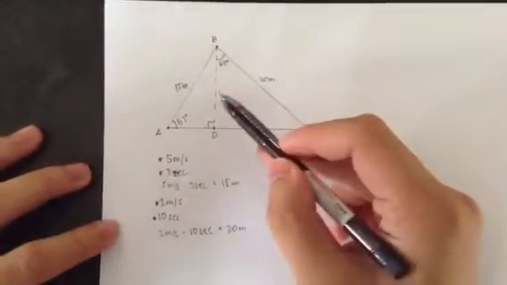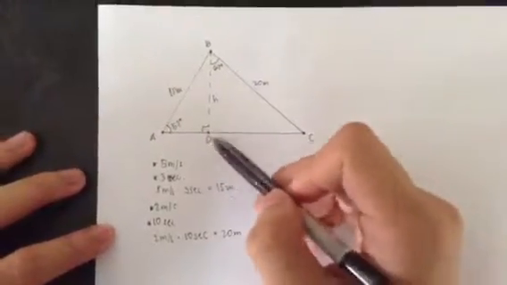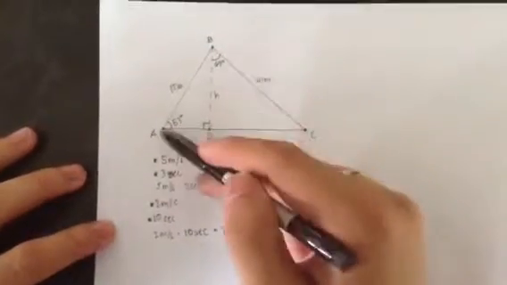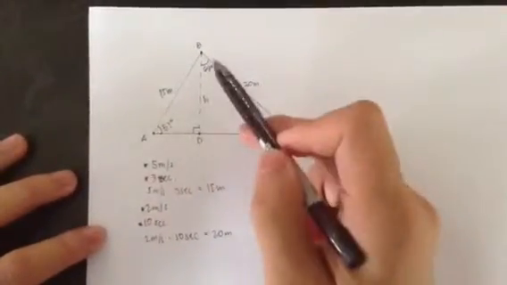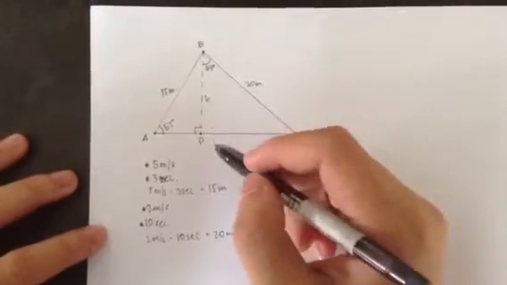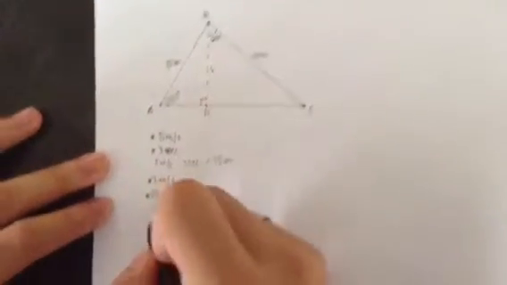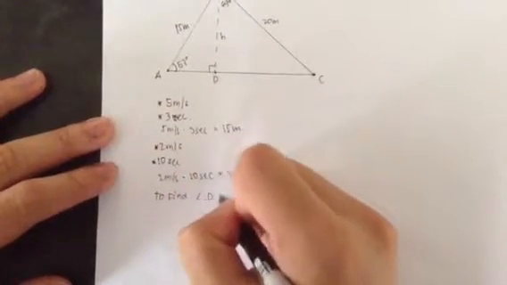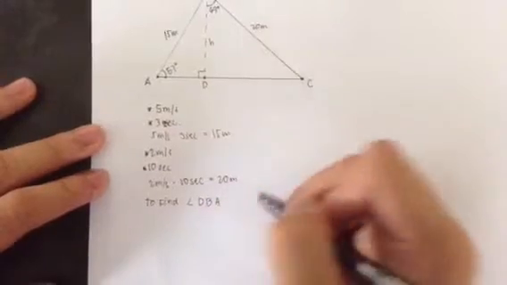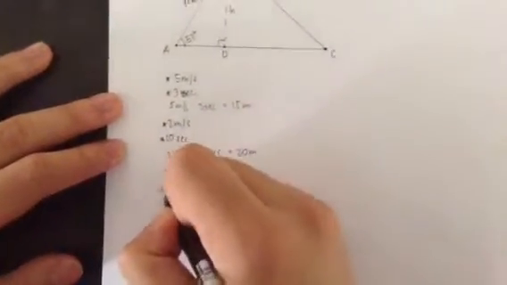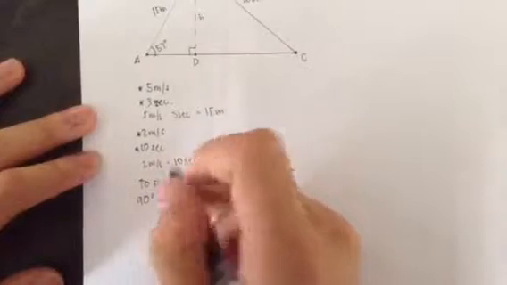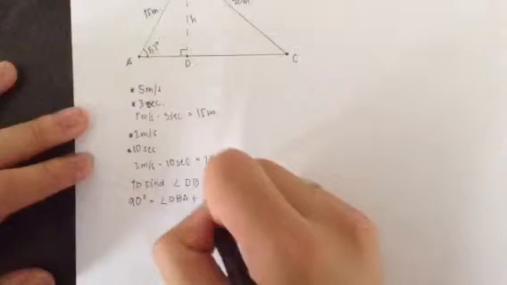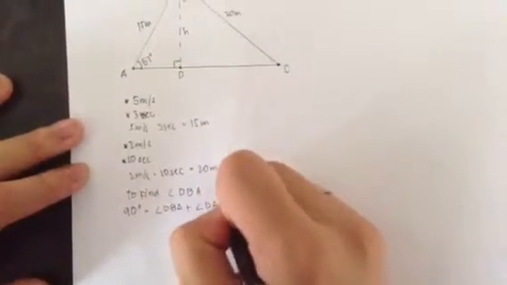In order for us to get the value of H, we must first get the value of angle DBA. Since this is a right triangle, angle DBA would be complementary to angle DAB. For us to find angle DBA, 90 degrees would be equal to angle DBA plus angle DAB.